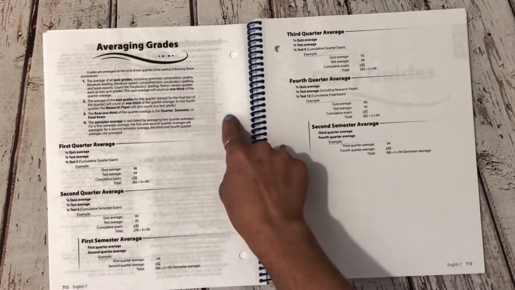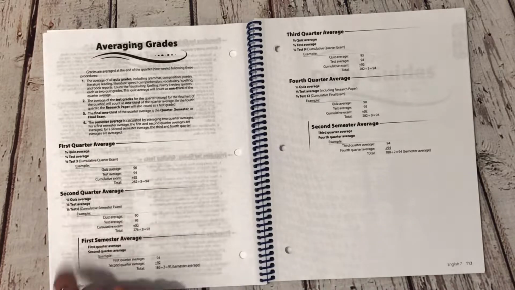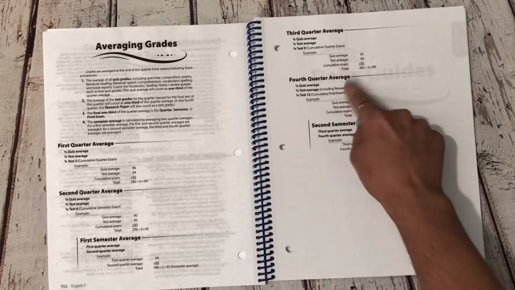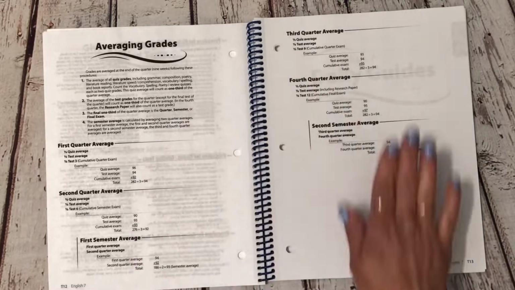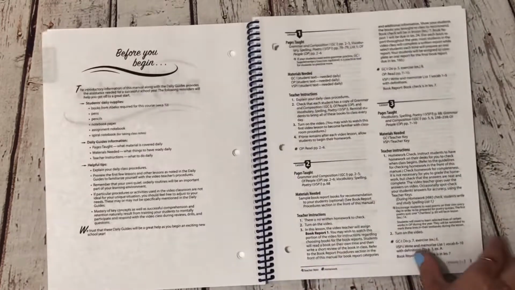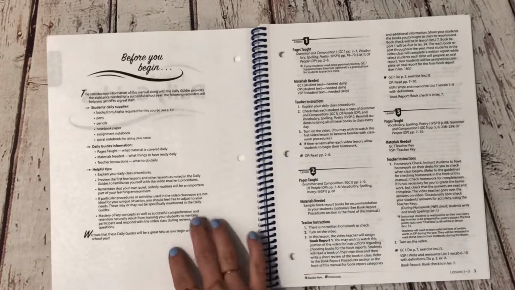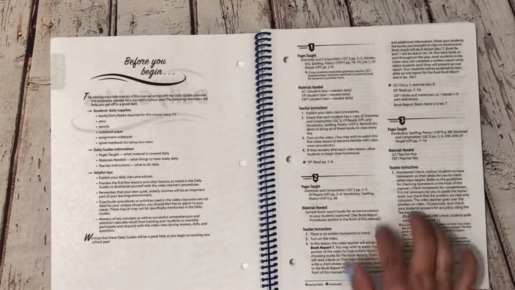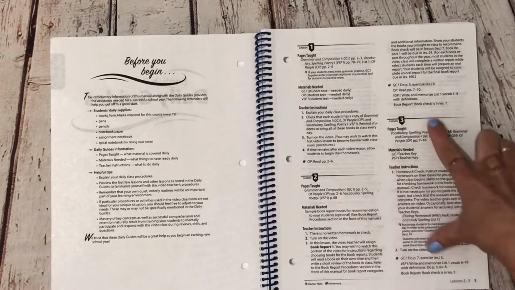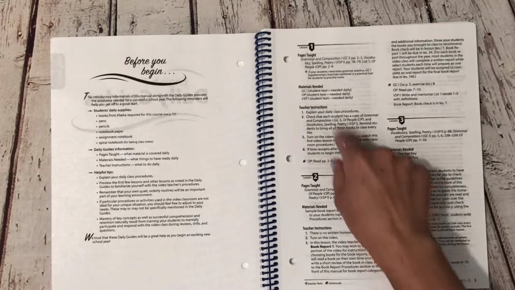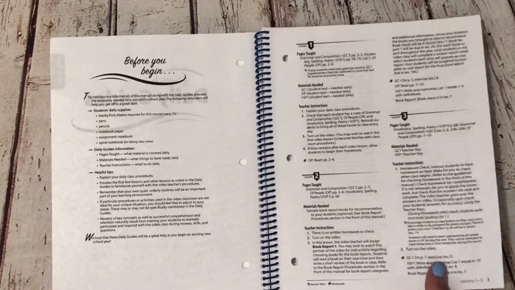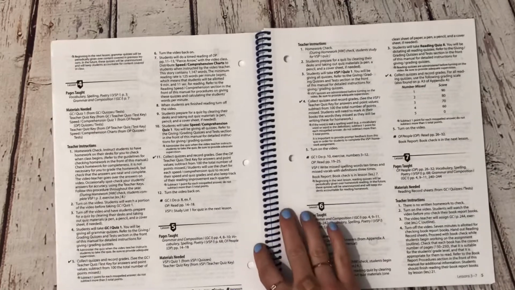Here's all about averaging grades. Here's first quarter average, second quarter, and then first semester average, third quarter, fourth quarter, second semester average. So that helps you figure that out. Next, you're getting into the daily guides. This is just things that you want to check on before you begin school. Lesson 1, this is how it breaks it down. Okay, so each section is a lesson. So here's lesson 1. You know what, I'm going to go into a further in-depth one because that's just the first day of school, so it's not as in-depth.